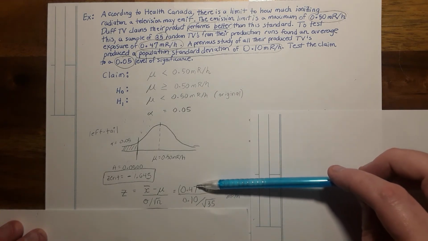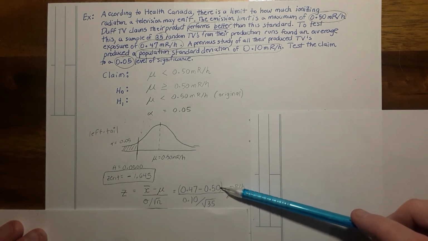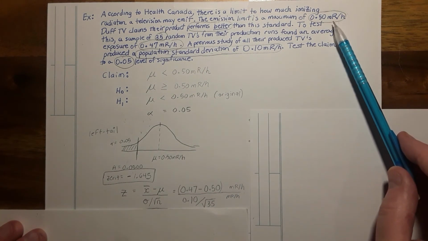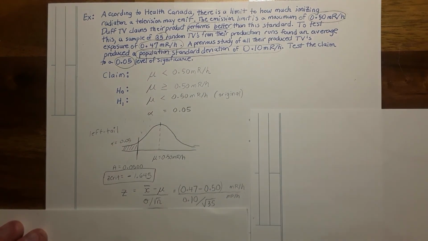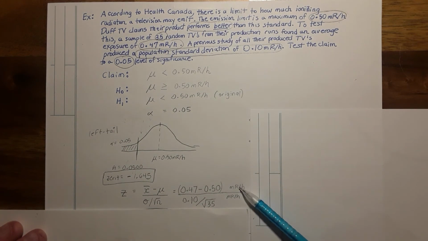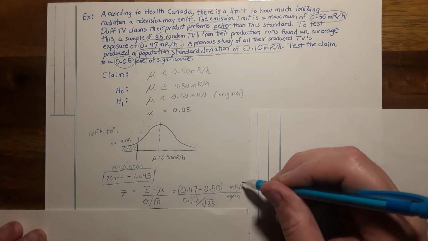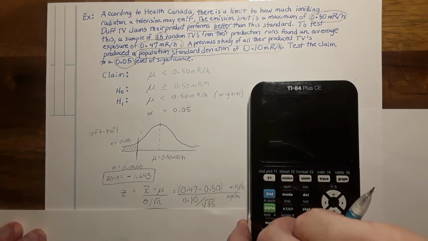The mean that was measured for the sample is 0.47. The mean that was claimed for the population was 0.5 in the null hypothesis. The standard deviation of the population was given as 0.1, all in milliröntgens per hour. So those units are all going to cancel and we get a unitless measure. We divide by the standard deviation of the population, over the square root of 35.